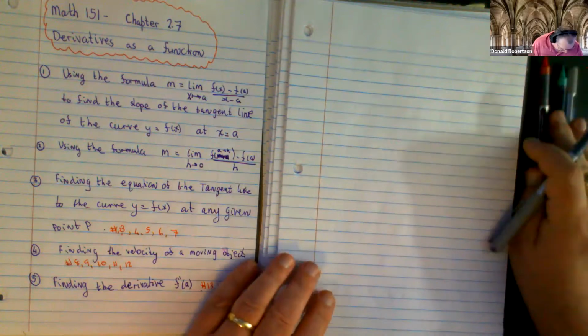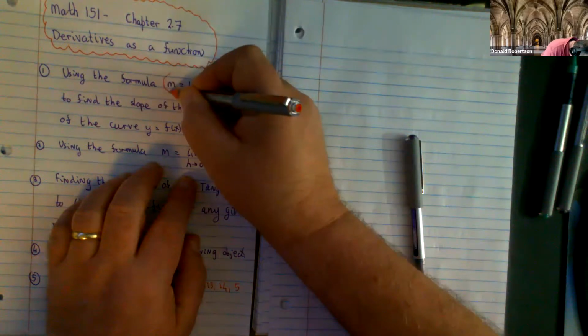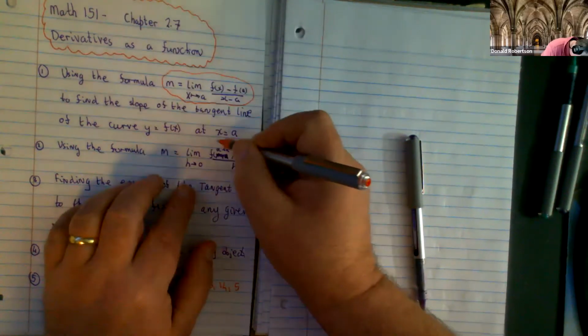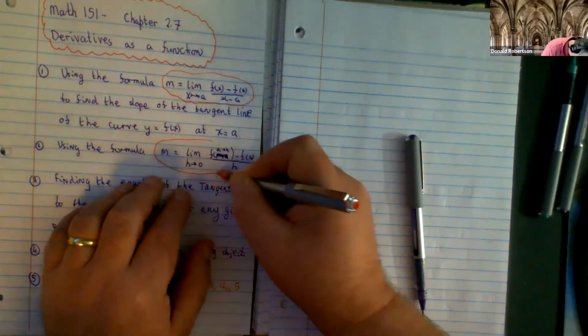polynomials or rational functions. In a lot of the questions, they tell you which of the two formulas to use. This one here, or they tell you to use this one here. So whichever one they tell you to use, that's the one you should use.